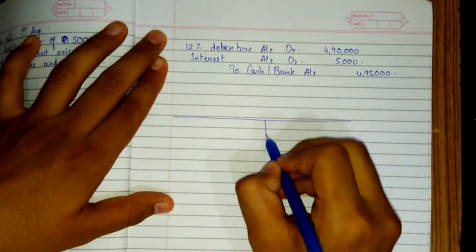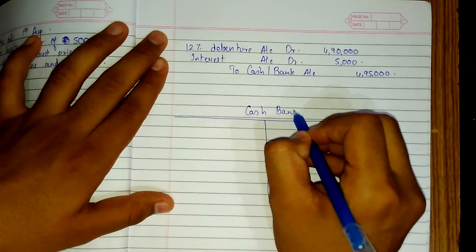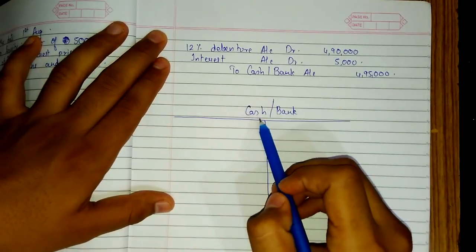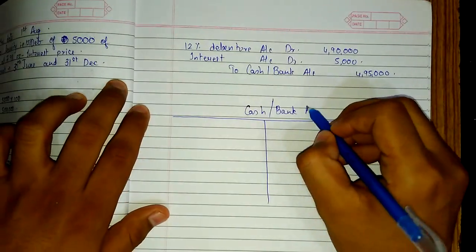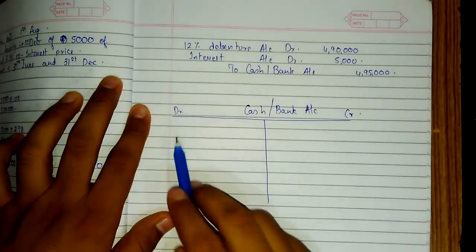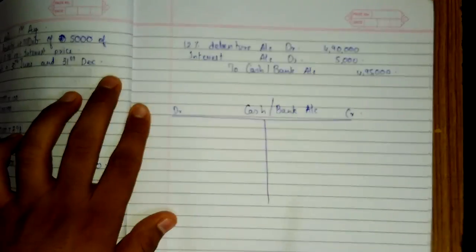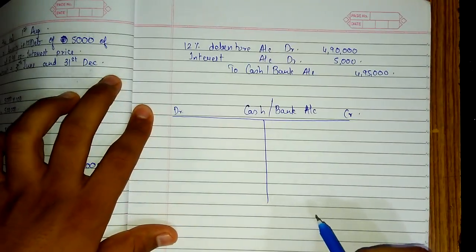Firstly we'll understand the cash/bank account. We'll assume it is a cash account as well as a bank account. Debit, credit. You have to write this always because this is very important. Don't miss this part. So what is a cash account?